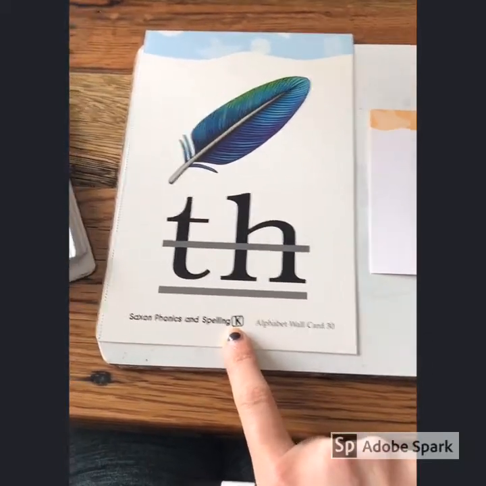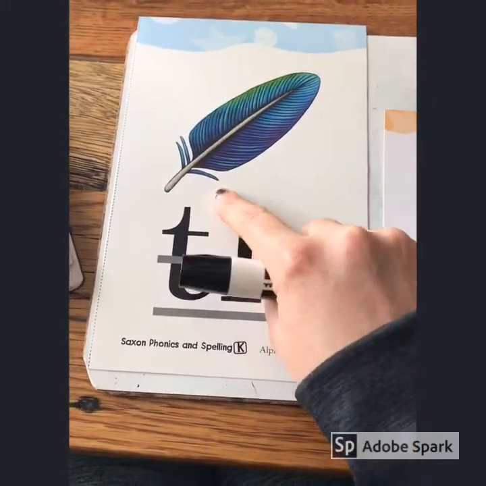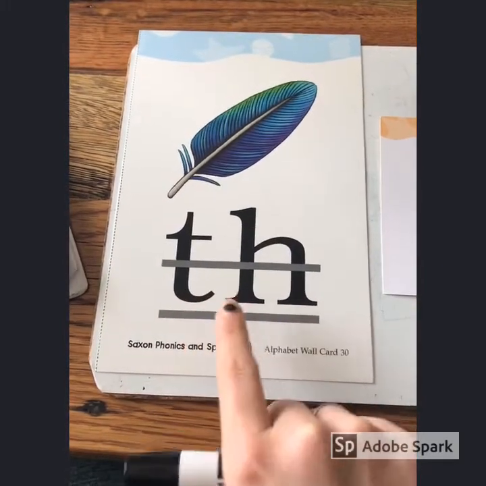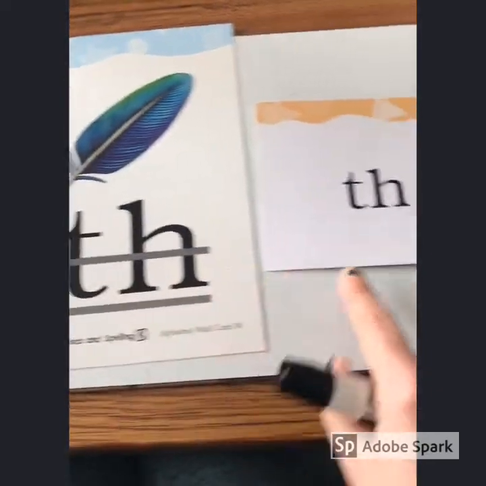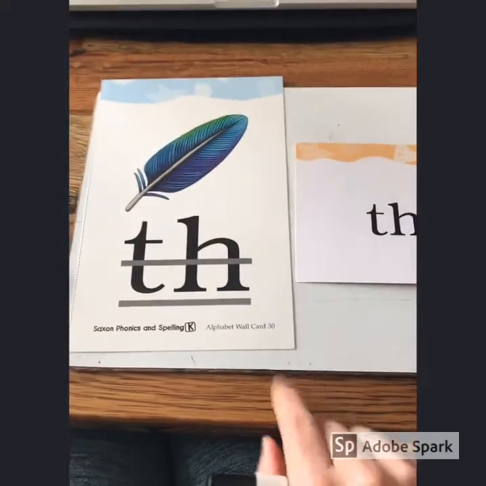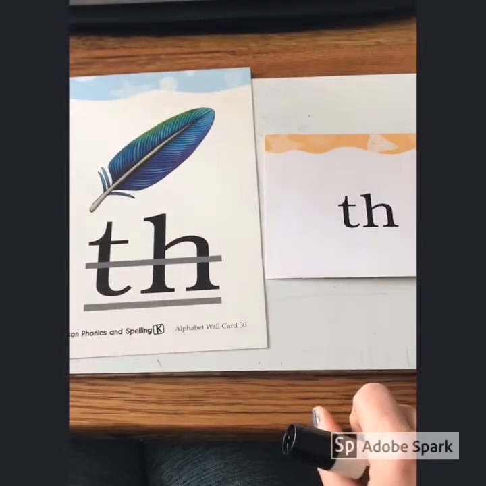Okay, so I already introduced this to you. This is our new wall card. So when you see this card, you will think of a feather, and then that will help you remember that the TH is a digraph and a voiced sound. And then we also have a new TH card in our letter deck. So we'd say feather, the, when we see these cards.